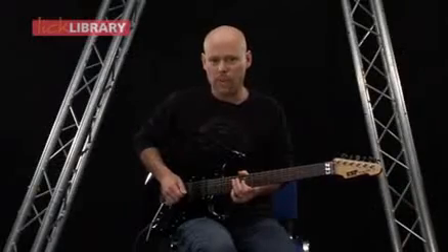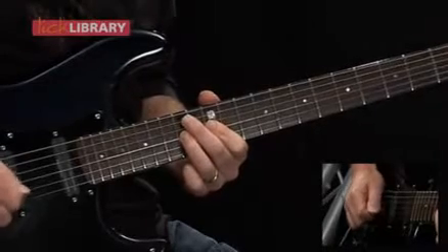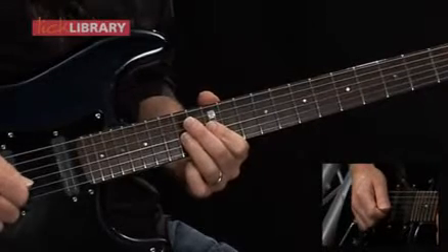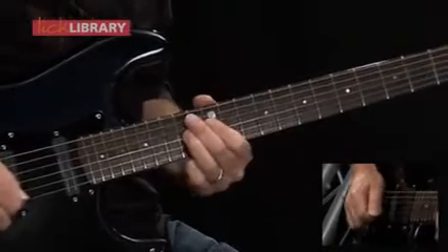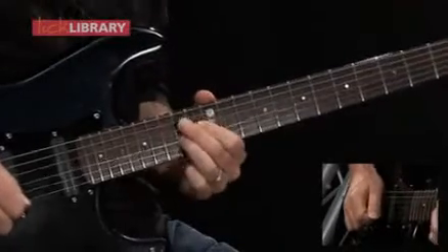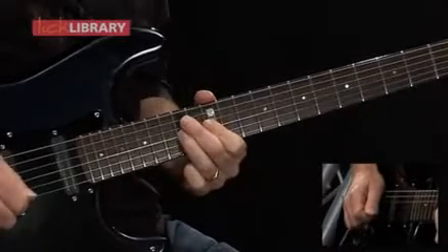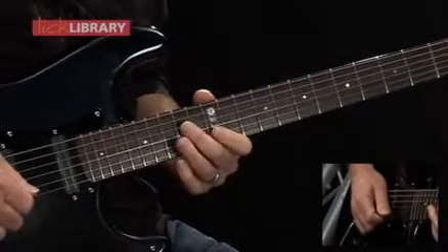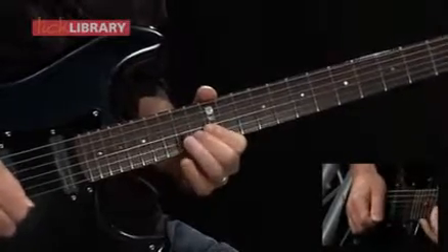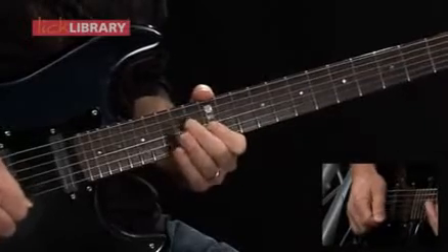Now I'm going to play 12 on the G string, 14 on the G, strike that again, slide up to 16, back to 14. So that whole phrase. Now 12, 14 on the G, on the B string, 12, 13. Now 12, 13, 15 on the B string.